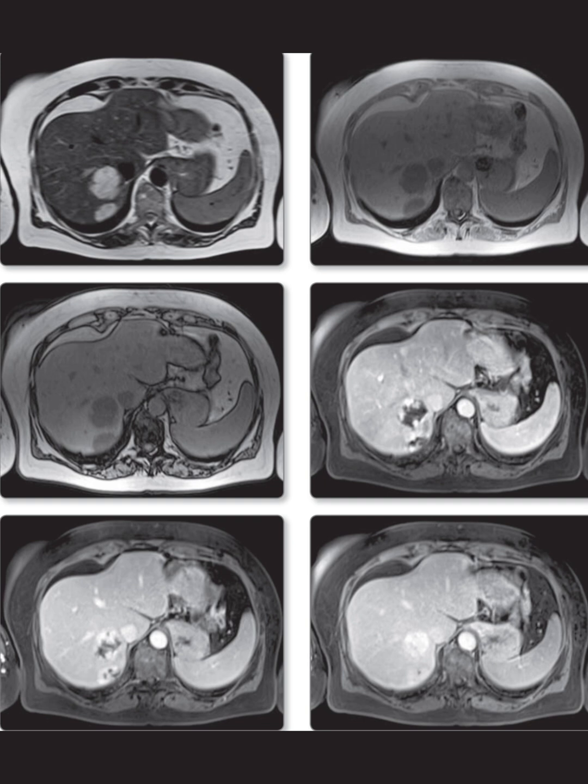The standout features here are two distinct focal liver lesions, each measuring approximately 3 to 4 centimeters in diameter. On the T2 weighted images, these lesions present a relatively uniform high signal intensity. This is an important characteristic to note.